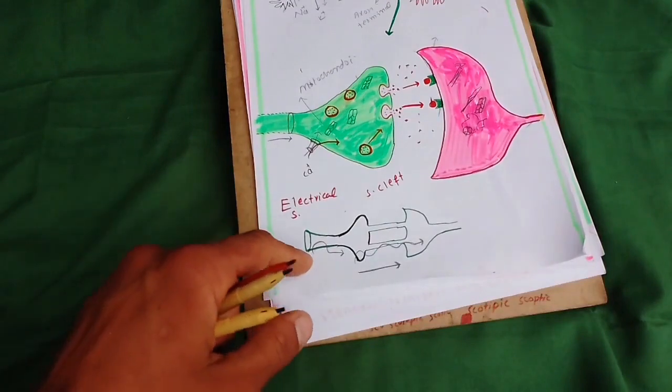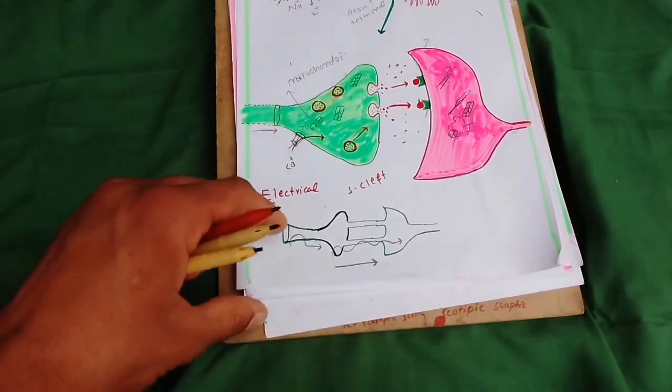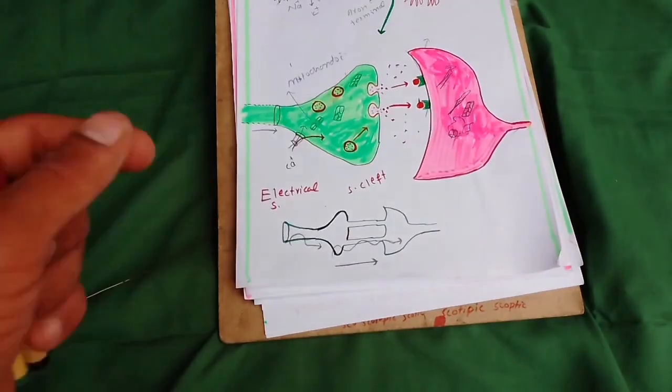This is the electrical synapse. So these are the two types of synapse.